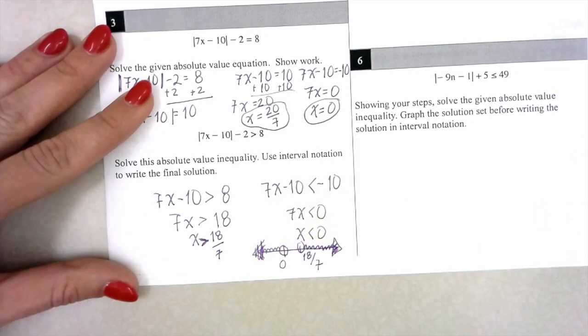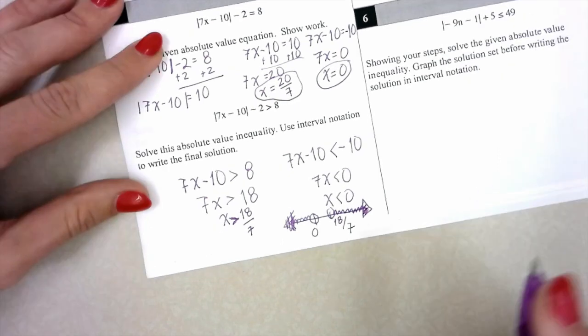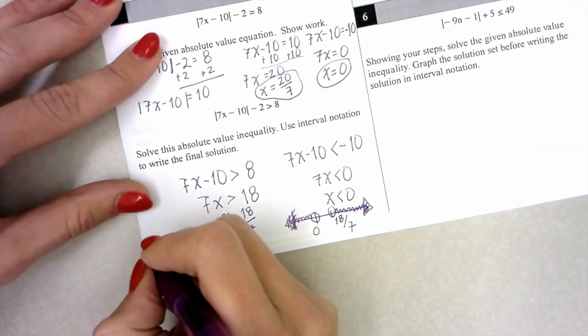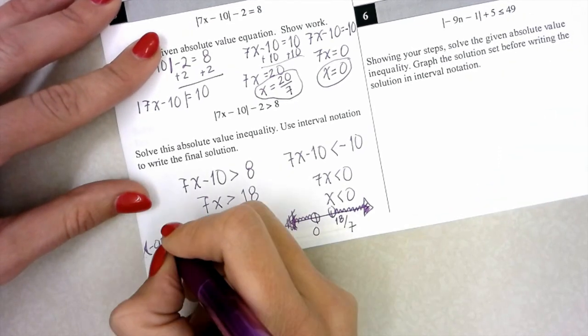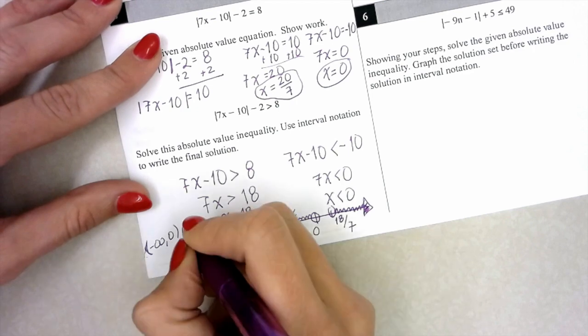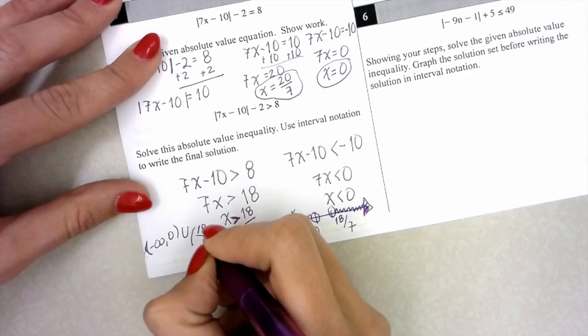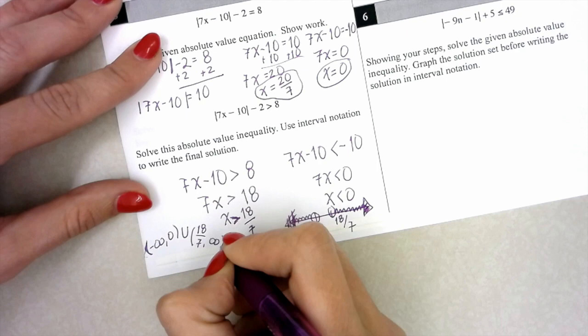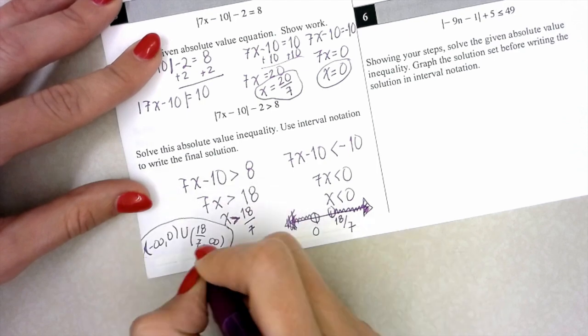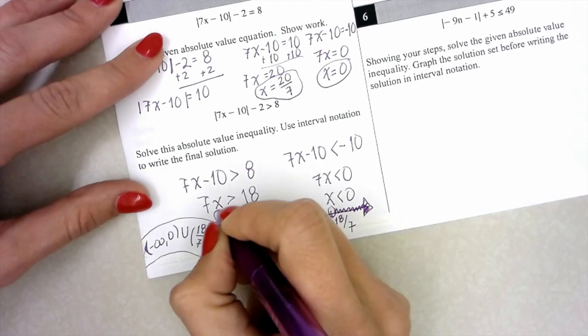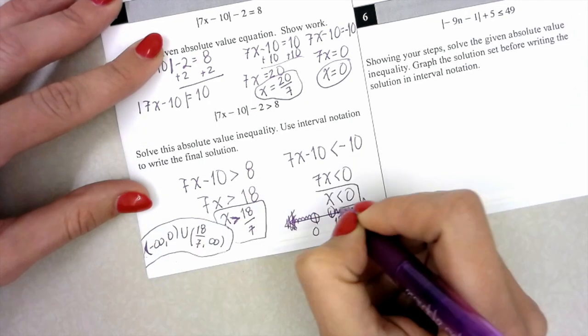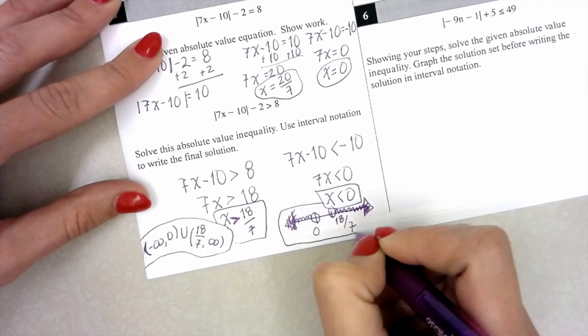So what will our interval notation be? Negative infinity until 0, union 18 over 7, comma, infinity. So a little squashed, I apologize. Here's my interval notation. This and this make up my inequality, and this guy right over here is my number line.